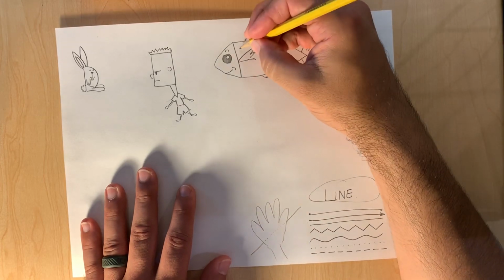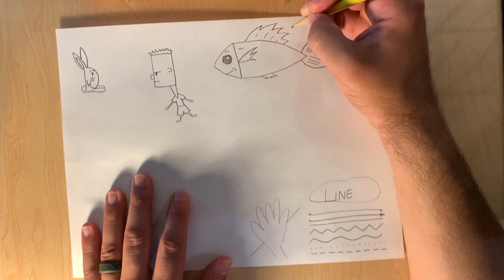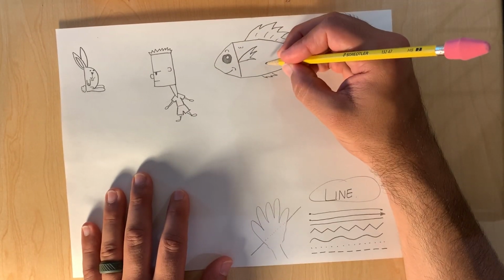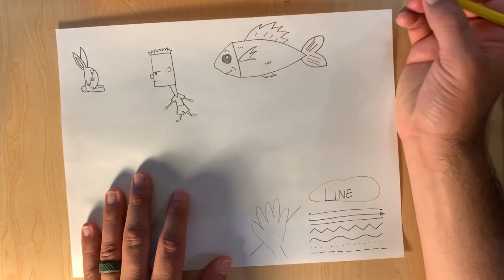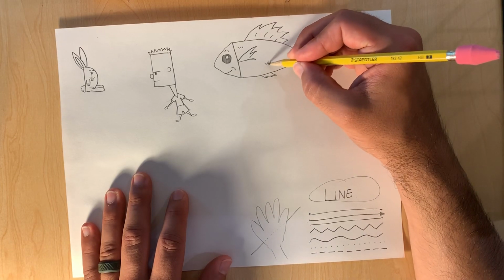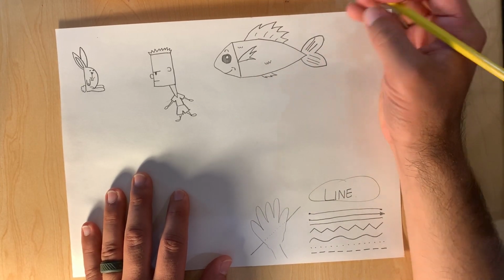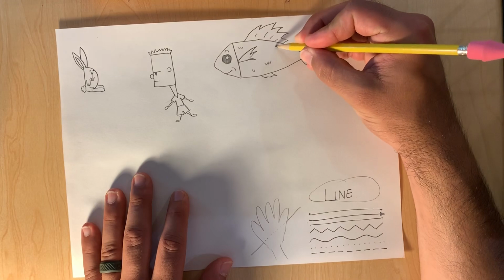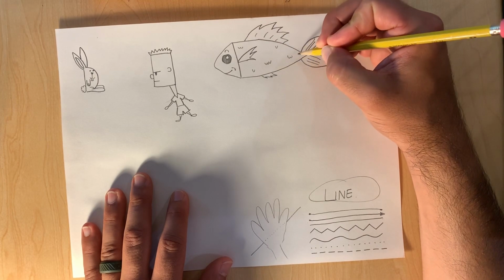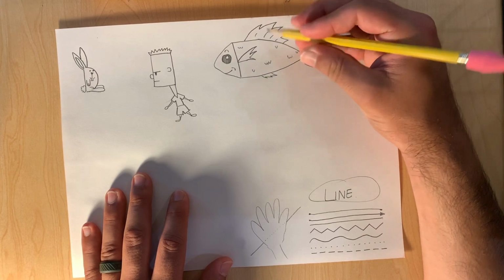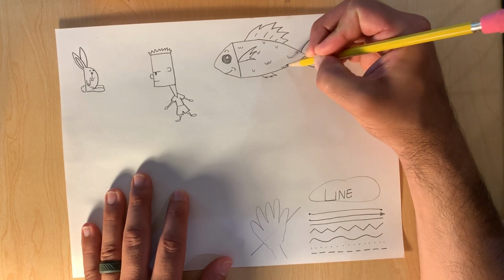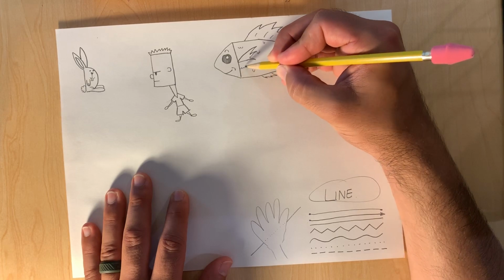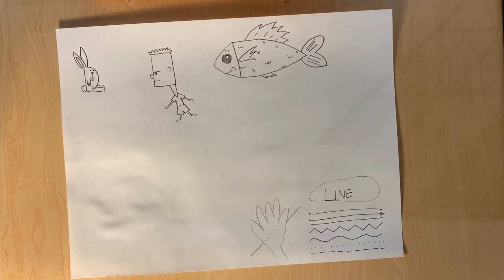Okay, next thing you're gonna do is if you draw a little tiny W right there, we're gonna do a bunch of little scales. Little W, add another U to it, so it's 3 U's put together. And that just kind of gives it a different look, so it's all varied. And it's not all the same. That is your fish.